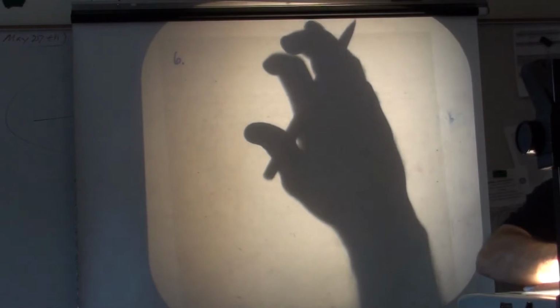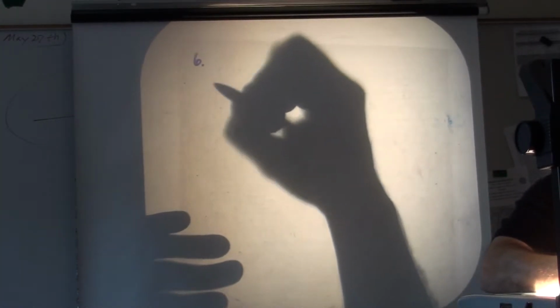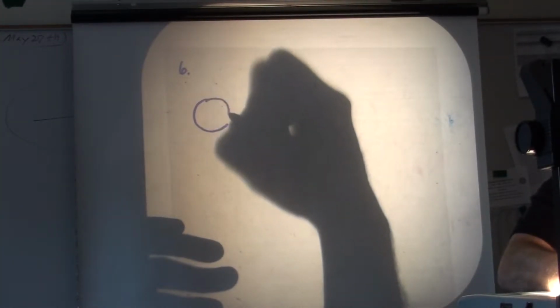Christoph, could you read number 6? A closed manometer is connected to a container of neon gas. The difference in the height of the mercury in the 2 arms is 517.5 millimeters. What is the pressure in kPa?